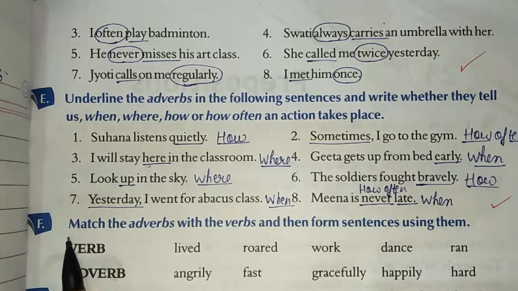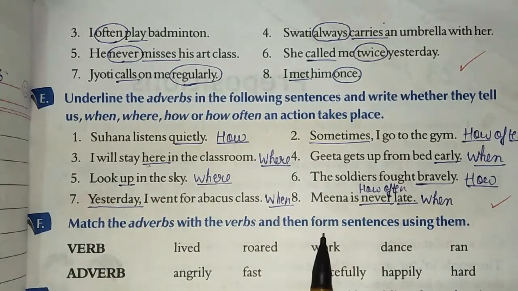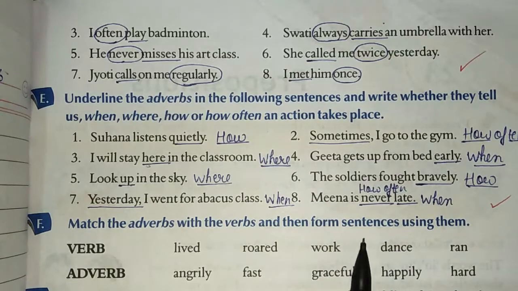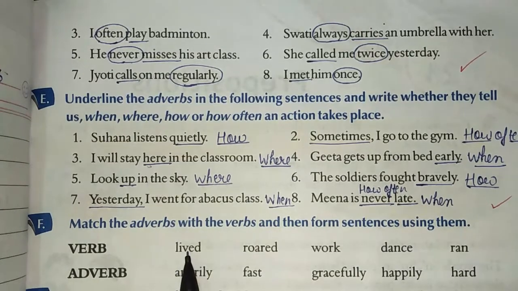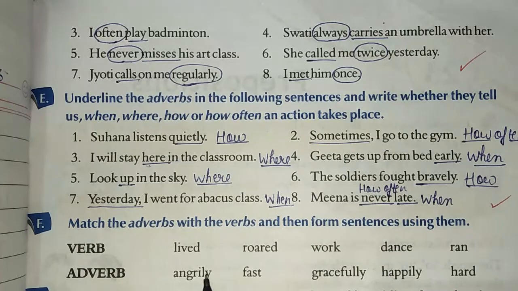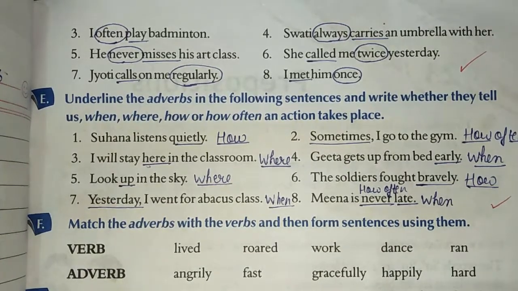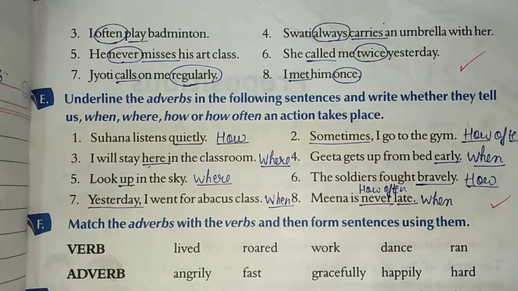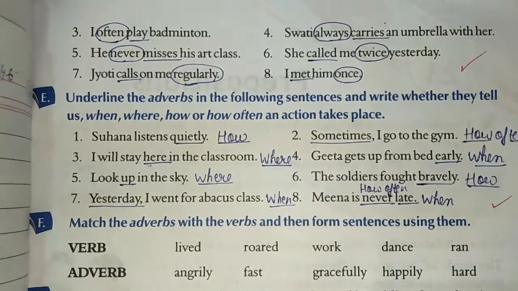Okay. Now F exercise is match the adverbs with the verbs and then form sentences using them. अब यहाँ पे कुछ आपकी verbs given है, कुछ adverbs. तो आपको उस verb को correct adverb से पहले match करना है, उसके बाद आपको sentence form करना है. So we will do it on a page because there is no space for writing the sentences. So we will do on the page. Okay. So paste the page here.